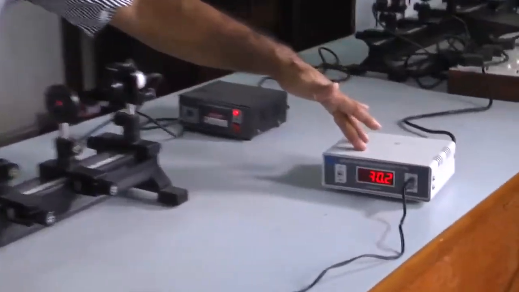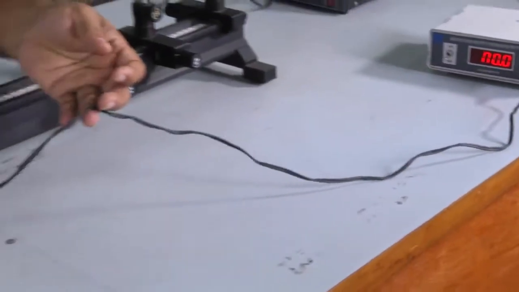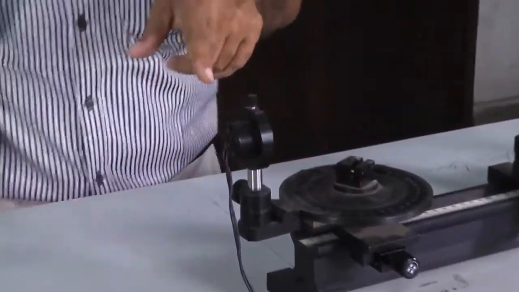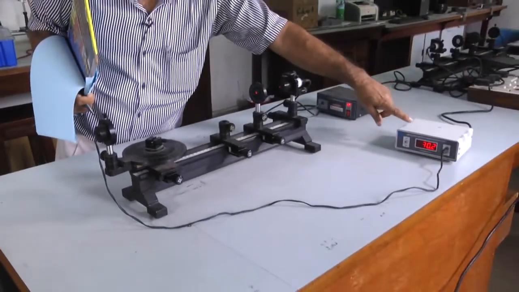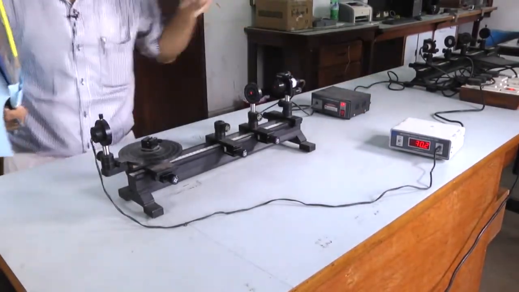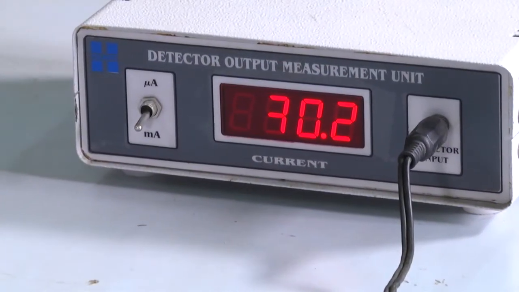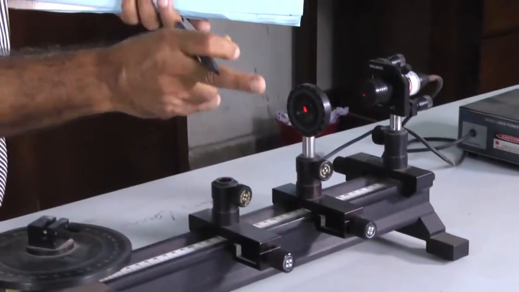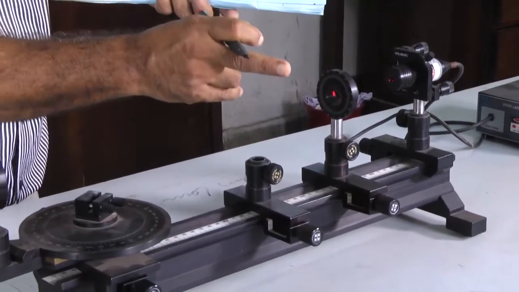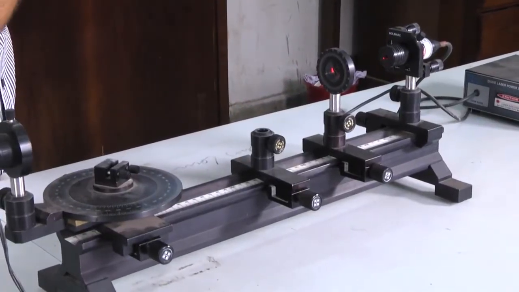You can see this meter is a current meter, and the connection is coming from the photodiode. It is giving a reading of 30.2. I have set it at the highest current, meaning the light passing through the analyzer is at its highest intensity at 25 degrees.